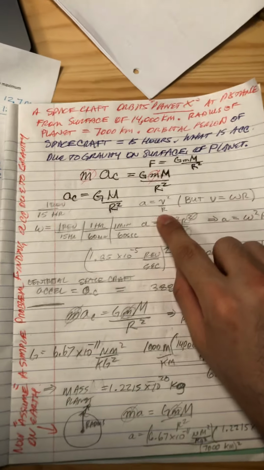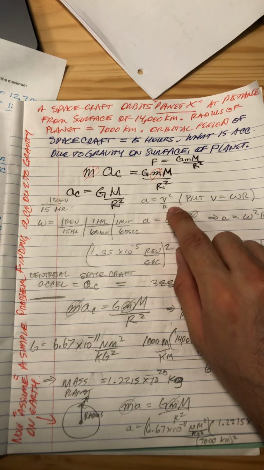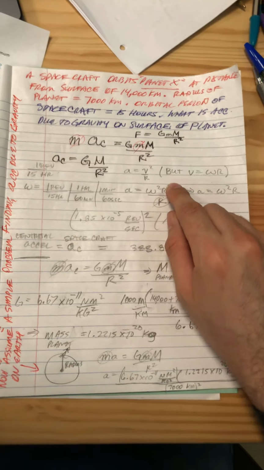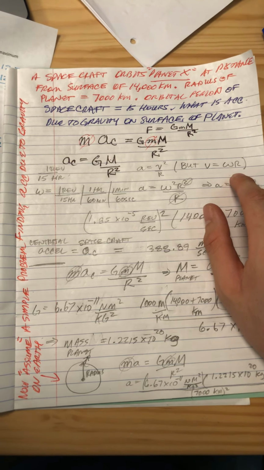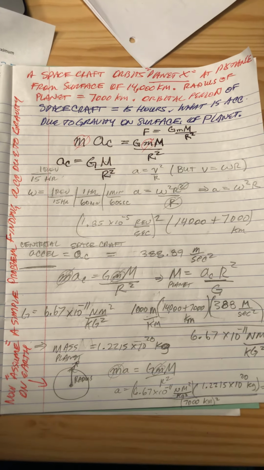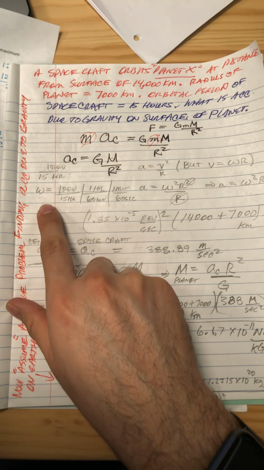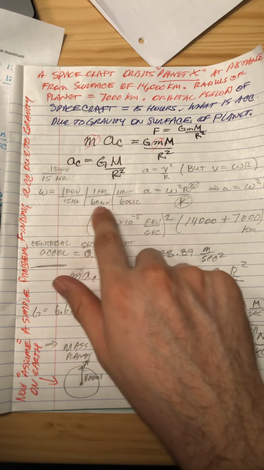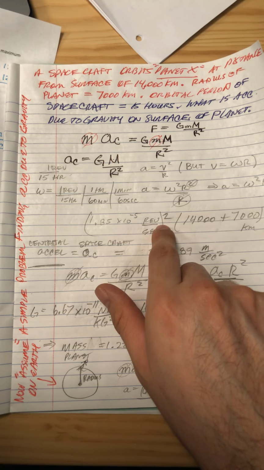Coming over here, you have acceleration is equal to velocity squared divided by radius. But we also know we have this secret little tool. Velocity is equal to omega times the radius. That's for the radial velocity. So we come over here, we're like, okay, omega is equal to 1 revolution per 15 hours. And then you factor that out to some type of revolution per second. Then you square it like this right here.